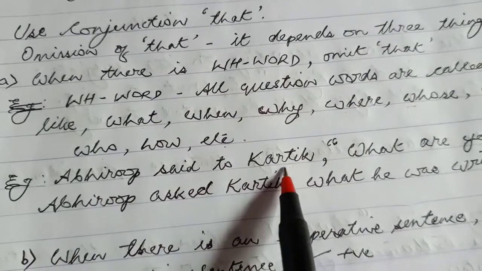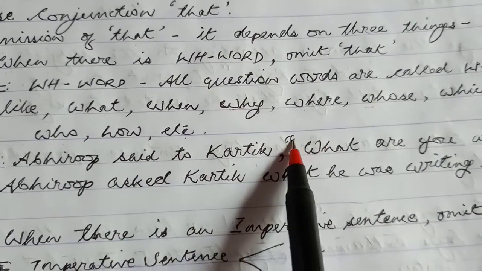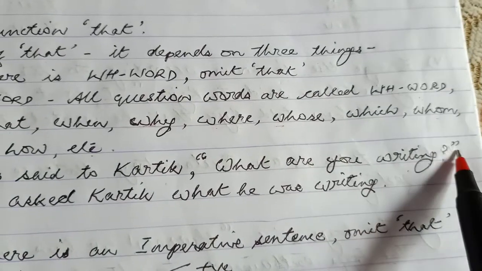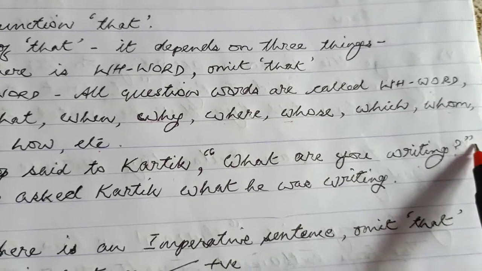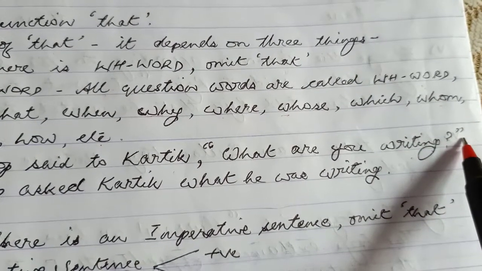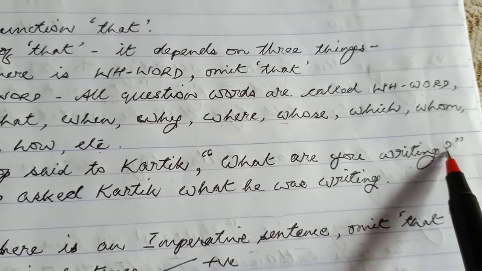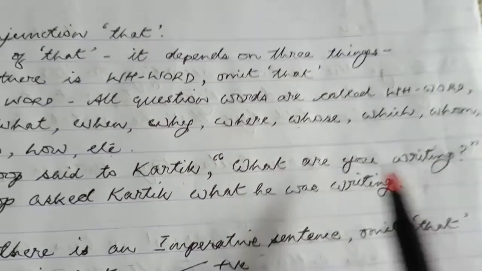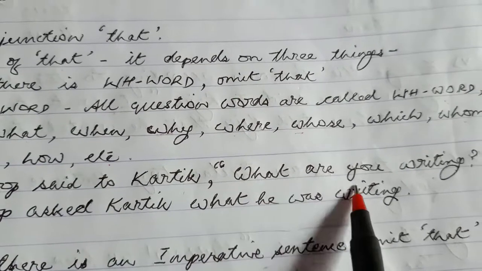Abhirup said to Karthik, comma, double quote opens, what are you writing? Question mark, quotation close. Here again you take a note. First question mark and then quotation close. It's not that quotation close earlier and then question mark later. That is wrong grammar. Right? First question mark, you should end with a question mark, and outside the question mark, quotation close. Right? Now see, Abhirup said to Karthik, what are you writing?